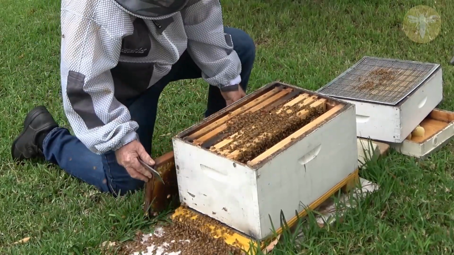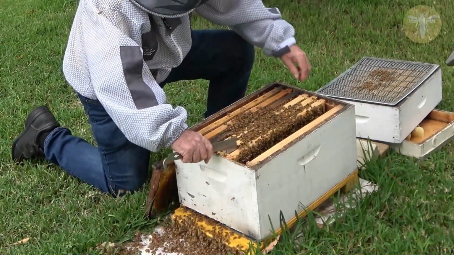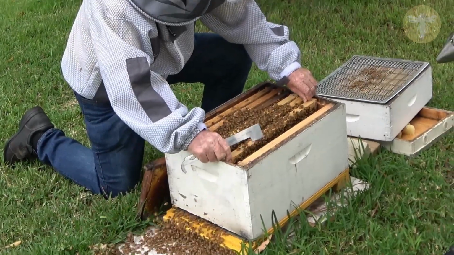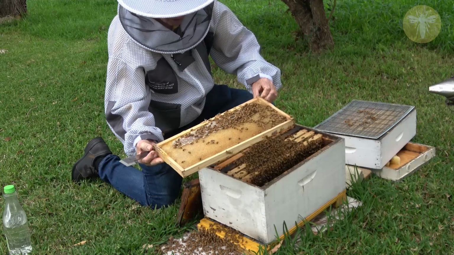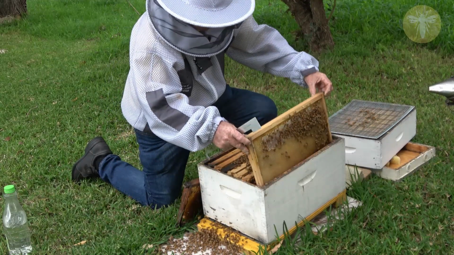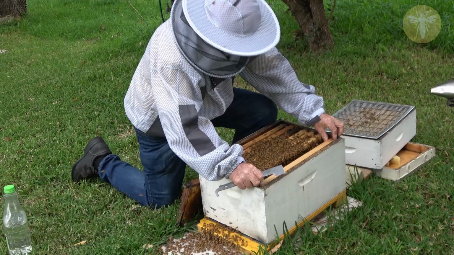It's no good just looking at one frame because the disease can start off anywhere in the colony. I'll now pull out the wall comb and we'll notice there's no brood on the wall comb, so I won't see the symptoms of any of the diseases if they're present. So I put that back in the hive.